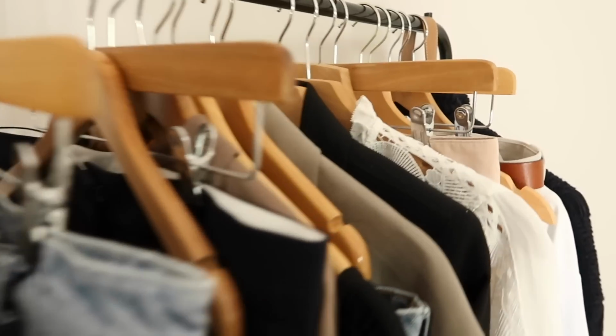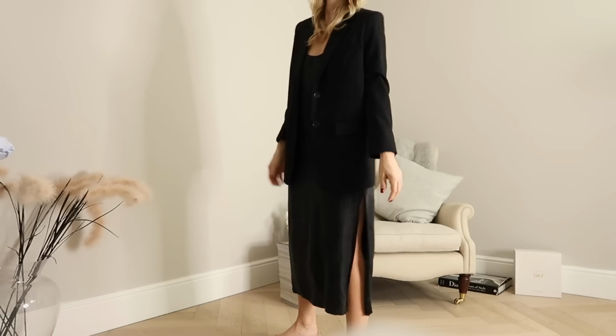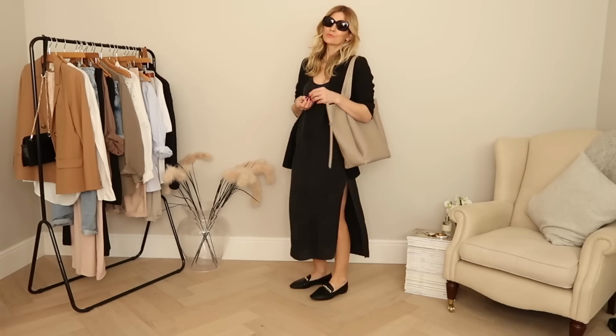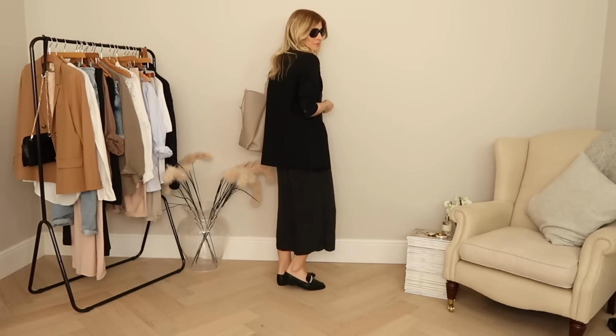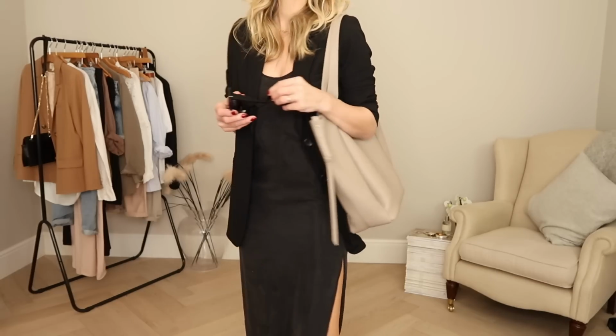But the downside for me is that I don't actually own a light coloured slip dress. So I took inspiration from the mood and the vibe of this look and recreated an outfit idea from pieces I do have in my capsule wardrobe. Now I got this slip dress last summer from Zara Basics. I don't think they've got this exact one left in stock, but what I'll do is link some other favourites that I found recently in the description box below.